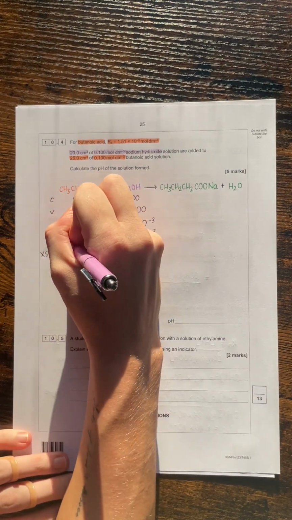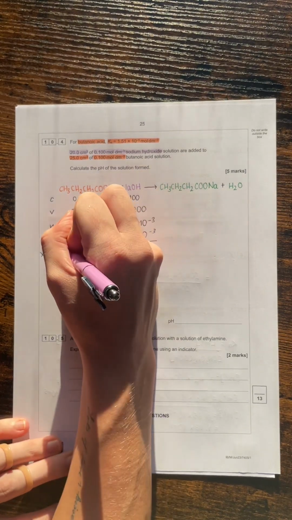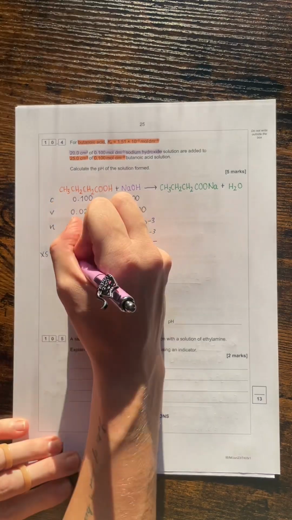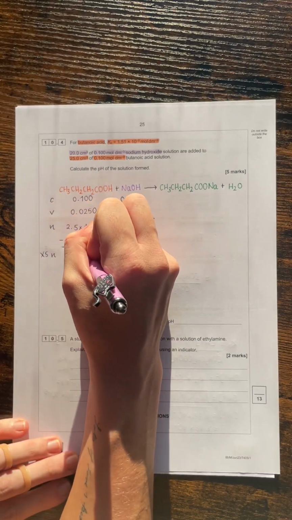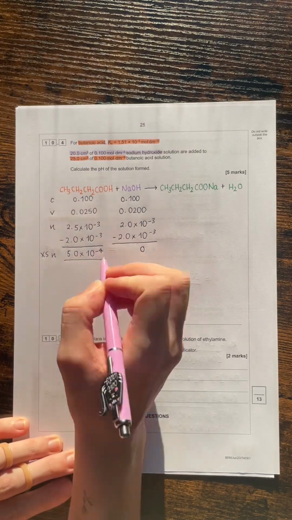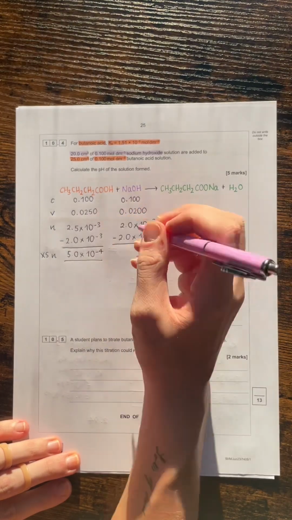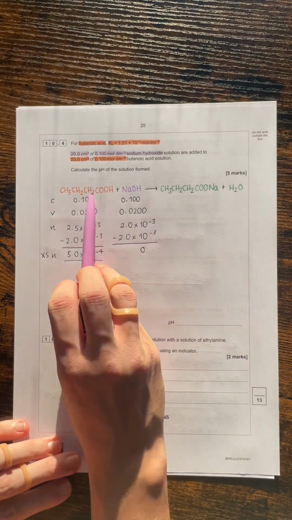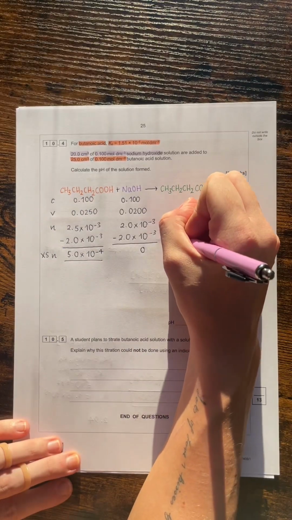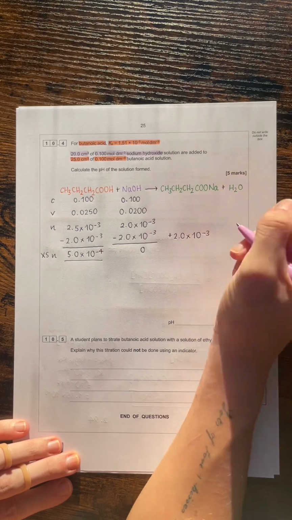We're going to lose 2 times 10 to the minus 3 moles of the weak acid, which is going to give me 5 times 10 to the minus 4 moles left in excess. And then we can also work out how much salt is going to be made, because if the salt is made in a 1-to-1 ratio with the weak acid and the alkali, we're going to make 2 times 10 to the minus 3 moles of the salt.